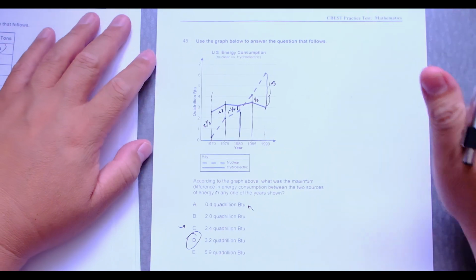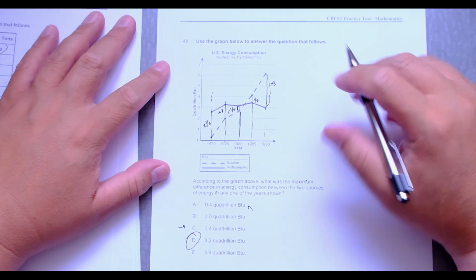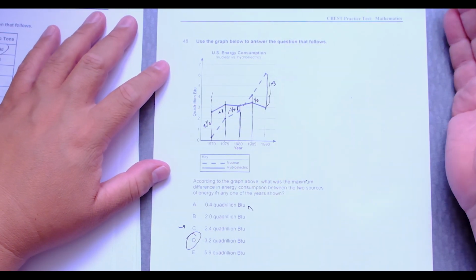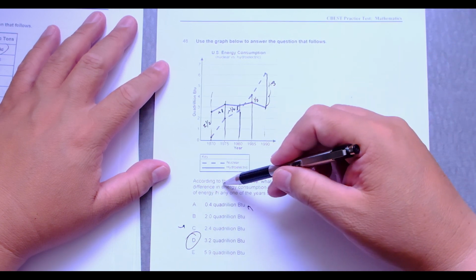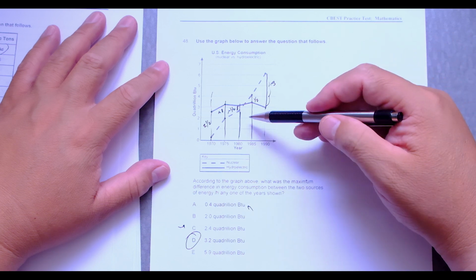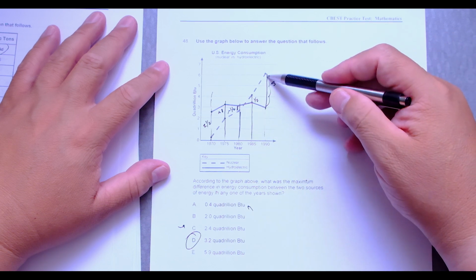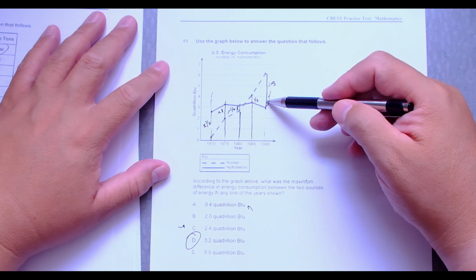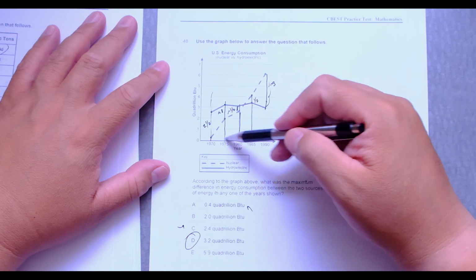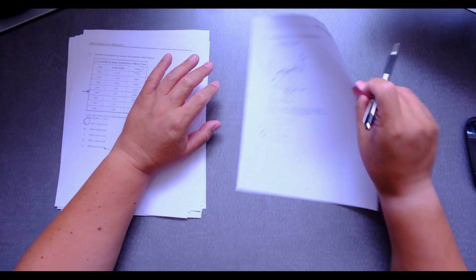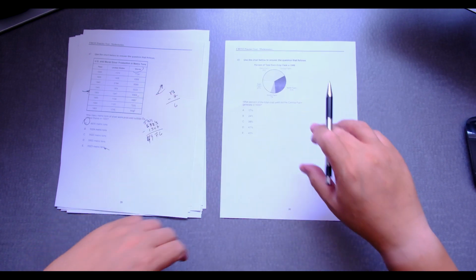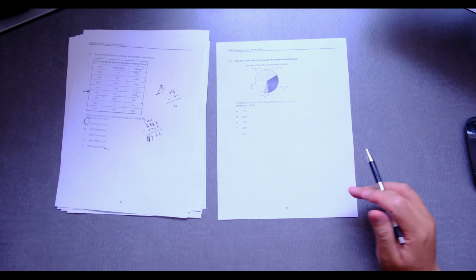Okay, an estimate. You don't need to know what BTU is, right? British thermal units. You see, it says right here, according to the graph, what was the maximum difference? This is the distance that we're looking for, the distance in energy, not the distance in the years. Years, you should know what that is.